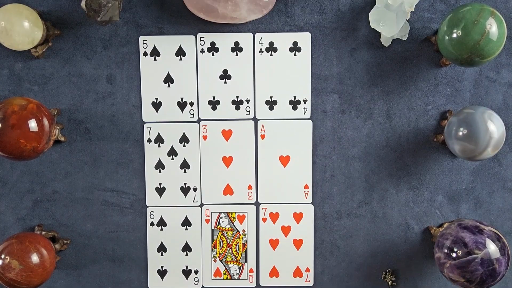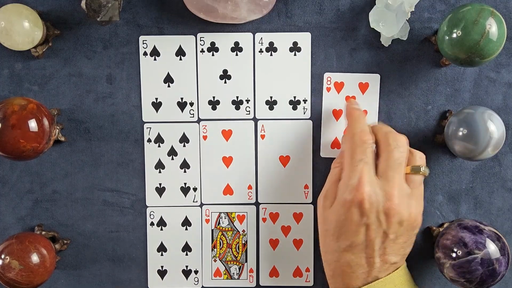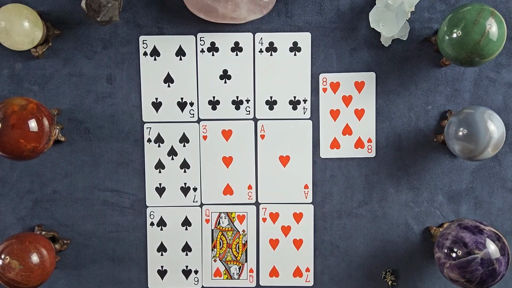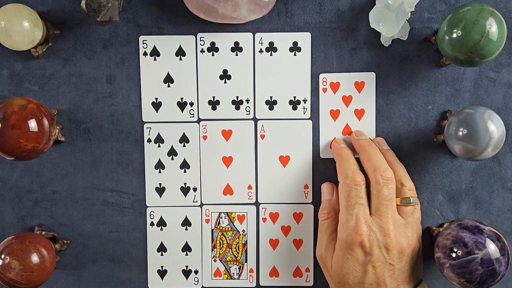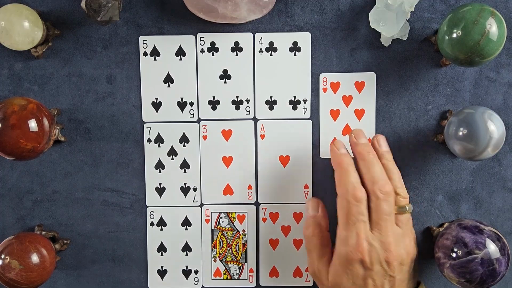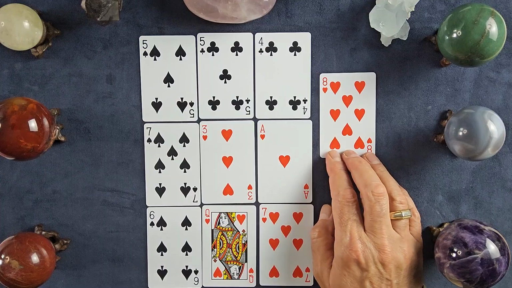Now, maybe we want to see some advice around this, yeah? So, let me just pull the next card and see if there's advice here. Okay, good advice. The Eight of Hearts. What is this telling us? It's telling us to communicate your emotions, to talk about how you feel, to examine how you feel as well.